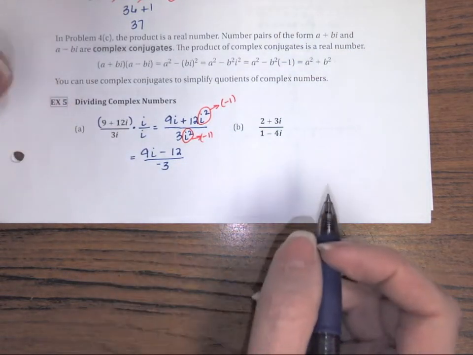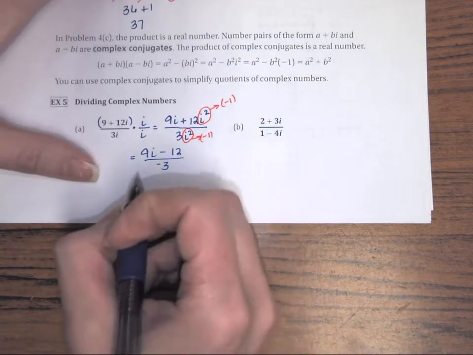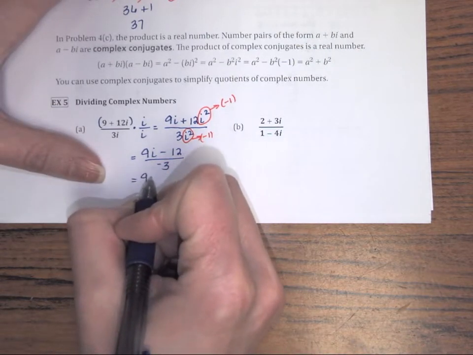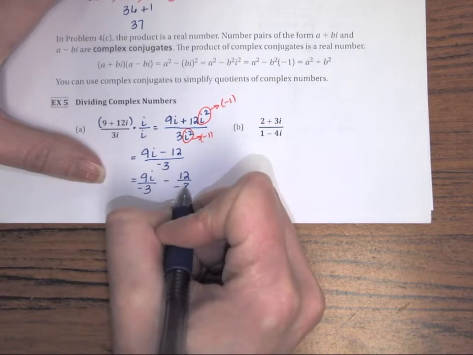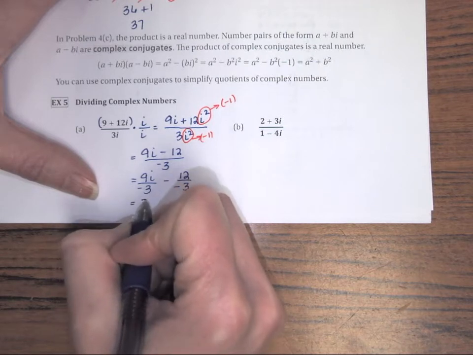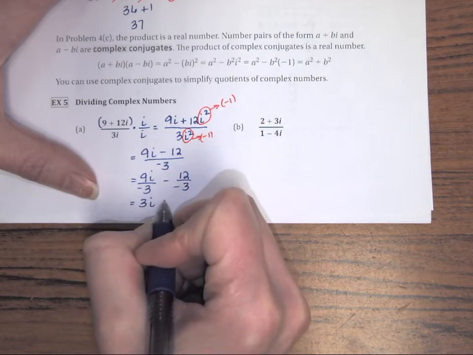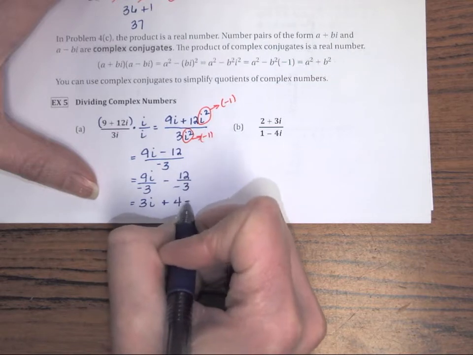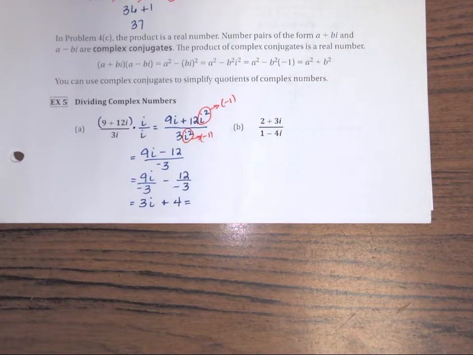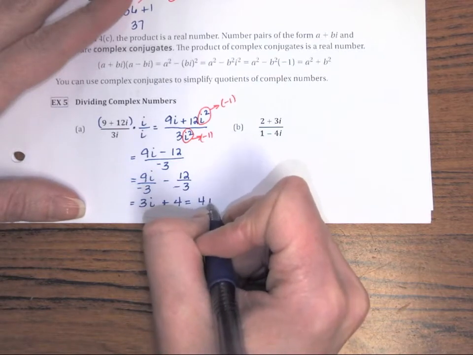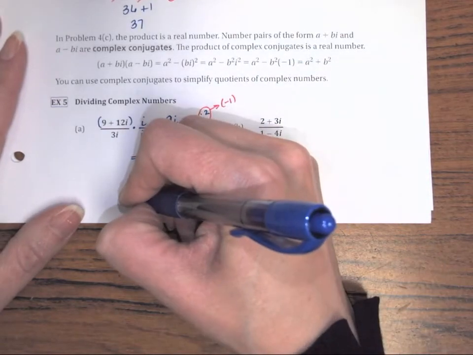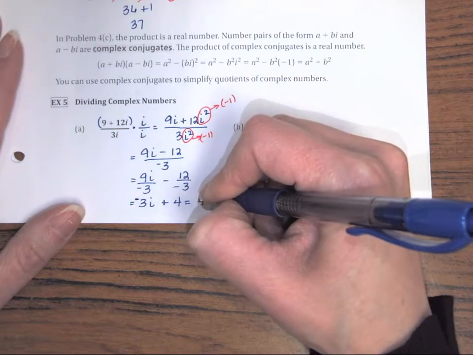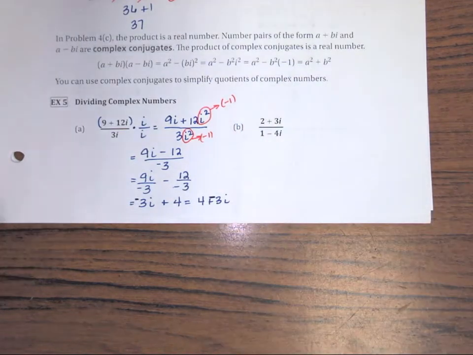Next thing, I can actually split this up into two fractions and simplify further. So this is 9i divided by negative 3 minus 12 divided by negative 3, which gives me 3i plus 4. And remember, we write the real part first, the imaginary part second. So let's switch it around. This is 4 plus 3i. Why is the first 3i not negative? Oops, it is. This should be negative, which means this isn't positive. This is negative right here.